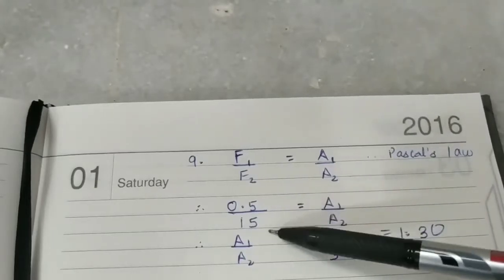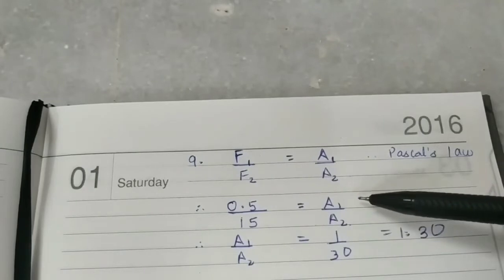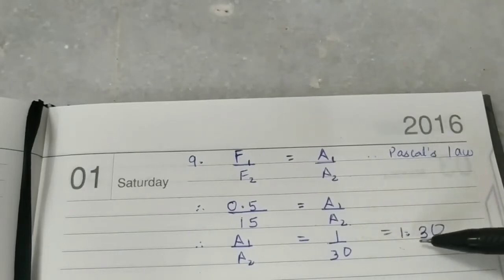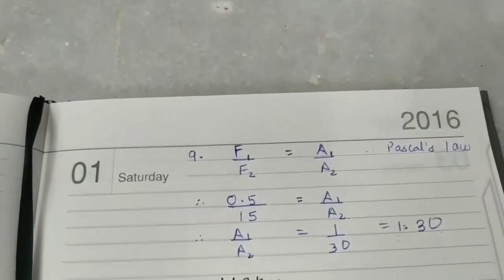So the ratio of the forces is the ratio of the areas, and that's what they've asked us to find, the ratio of the areas. But make sure you write it in the form of a ratio, not a fraction.